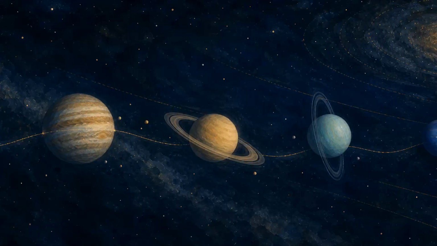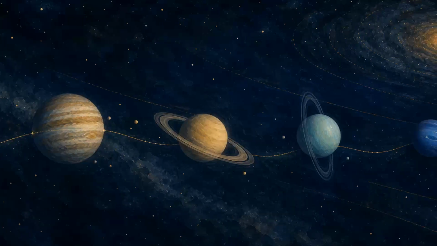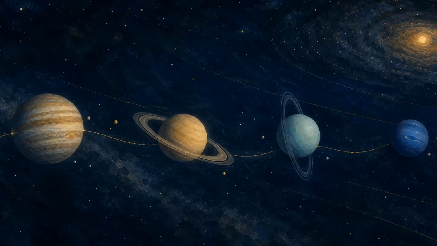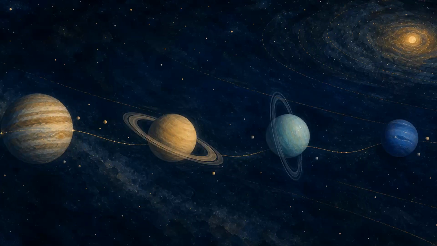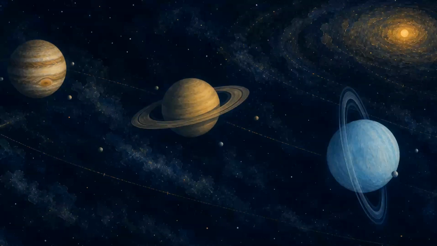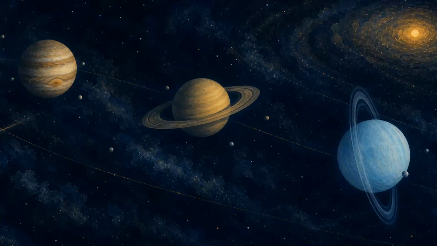Neptune's blue appearance comes mainly from methane absorbing red light, together with atmospheric processes that remain under study. Its atmosphere can drive winds faster than 2,000 kilometers per hour. Activity persists despite the planet receiving only a small fraction of Earth's sunlight.